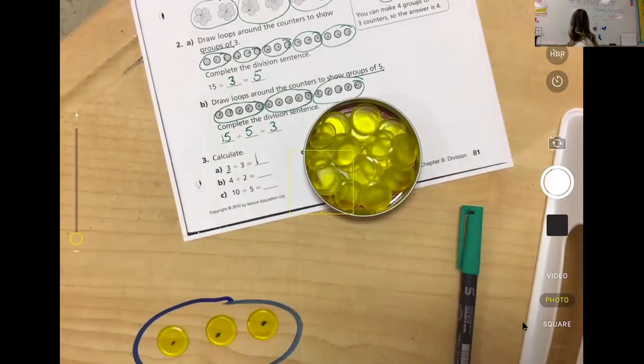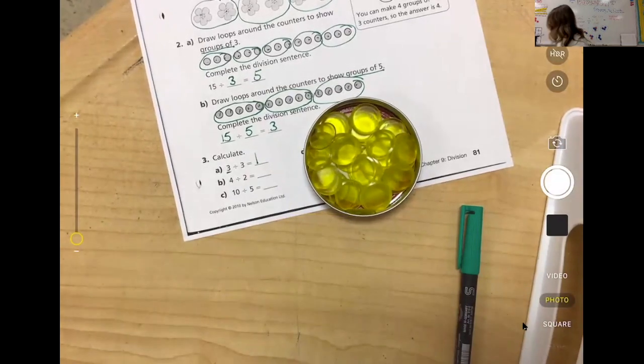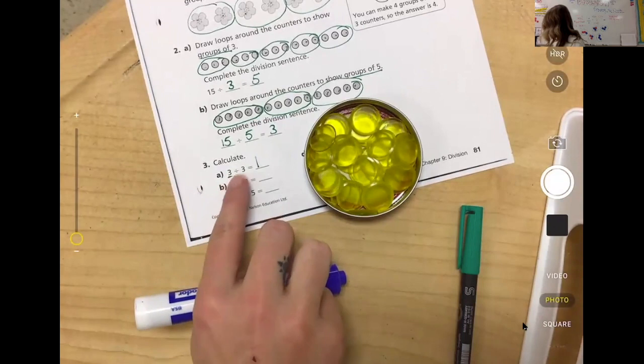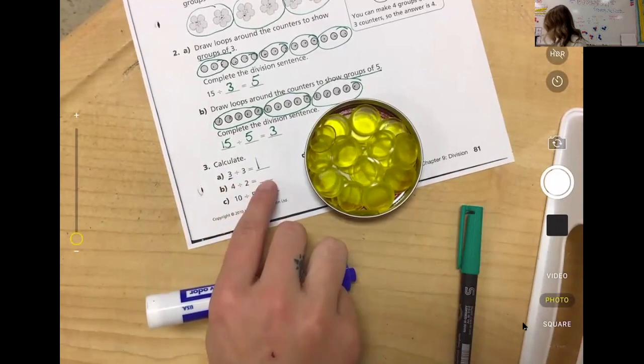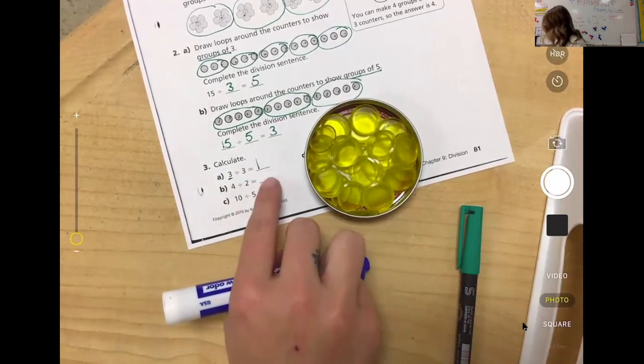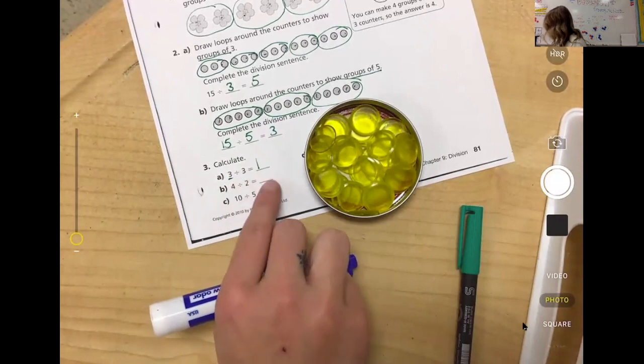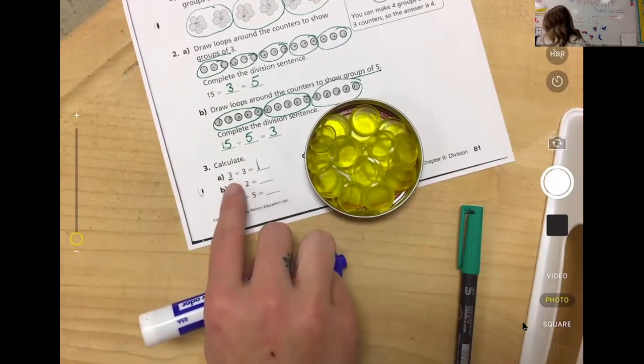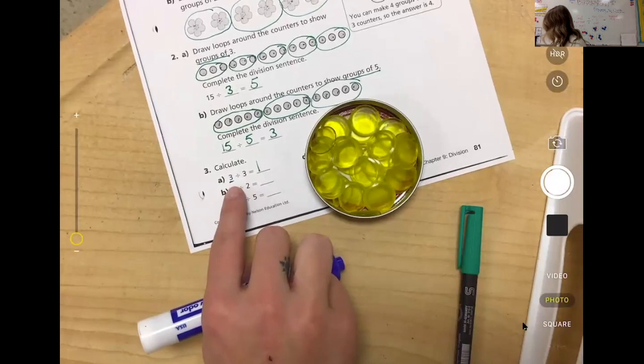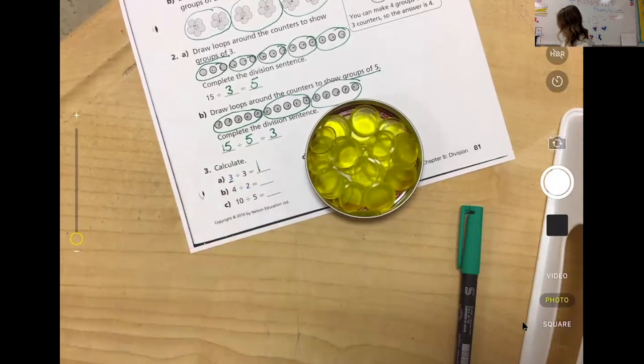Well, that was easy. I'm going to give you a big hint, guys. Anything divided by itself will be 1. 5 divided by 5, 1. 6 divided by 6, 1. 1,752 divided by 1,752, 1. Because you're just making one group of itself.